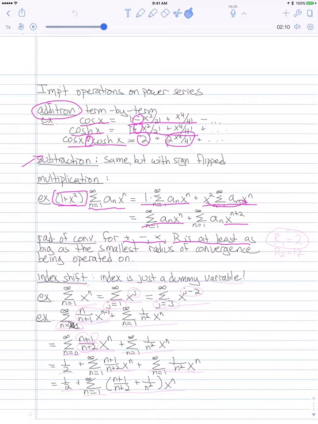So, to make this concrete, say you're adding 2 power series, and the first one has radius of convergence equals 2, the second one has radius of convergence equals 17. When you add those 2 power series, you're guaranteed that the radius of convergence is at least as big as the smaller of these. So without doing any work, you know that the radius of convergence of the sum has to be at least 2, and if you wanted to know more, you would have to actually study the power series, do something like try to apply the ratio test.